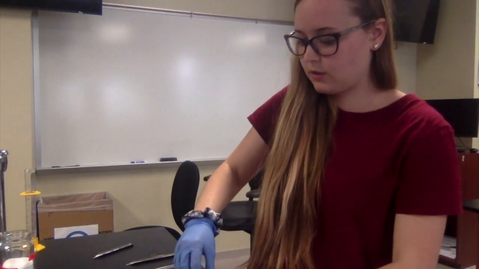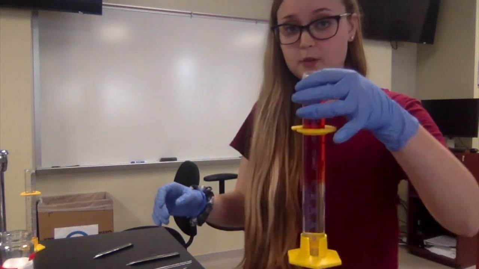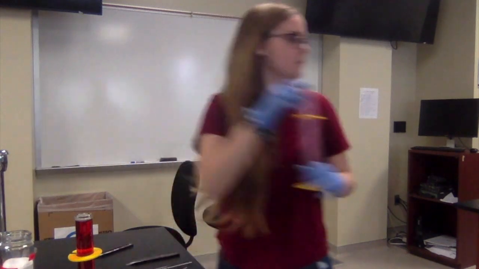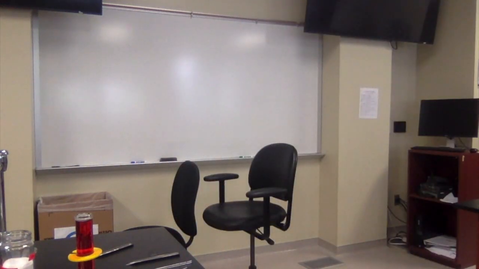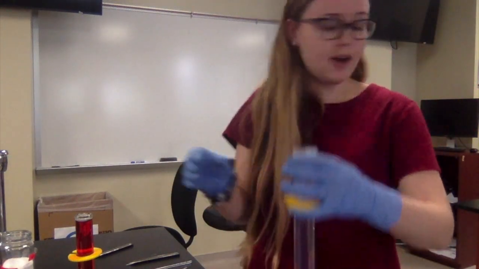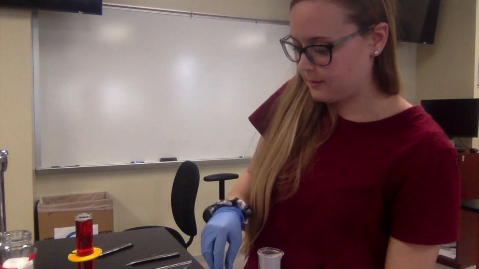Okay, so now I'm going to go get another one of these graduated cylinders and I'm going to fill it with hot water. Okay, so again, this one, the hot water's been sitting at 410 degrees.